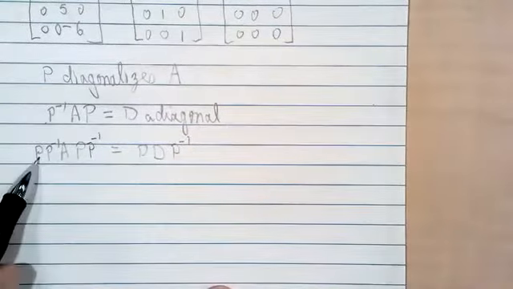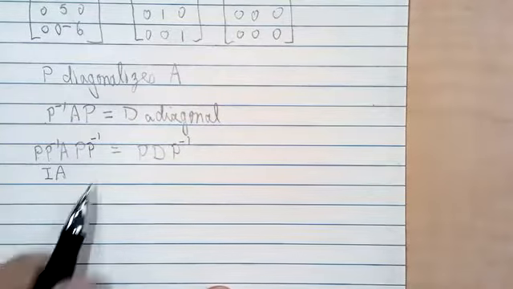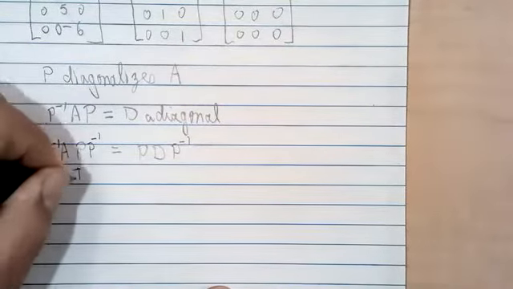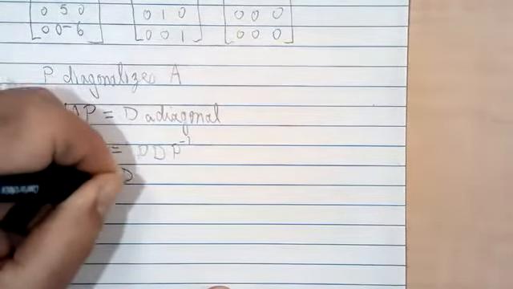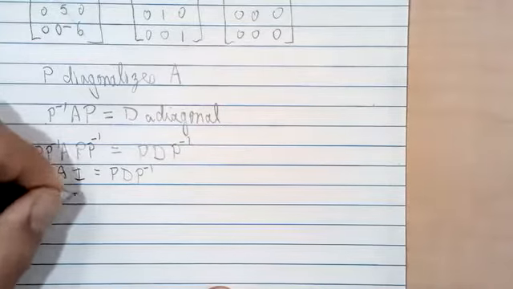Now, P inverse times P, that's the identity matrix. And P times P inverse, that's the identity matrix. And now, if I multiply on the left and right by identity, I don't do anything. I have solved for A.